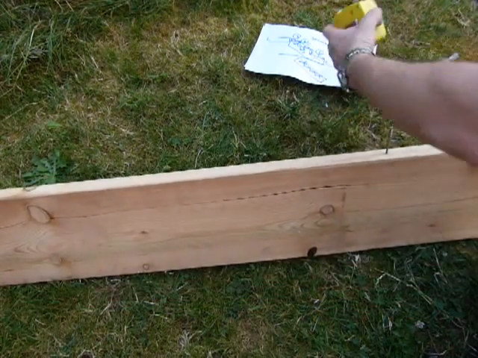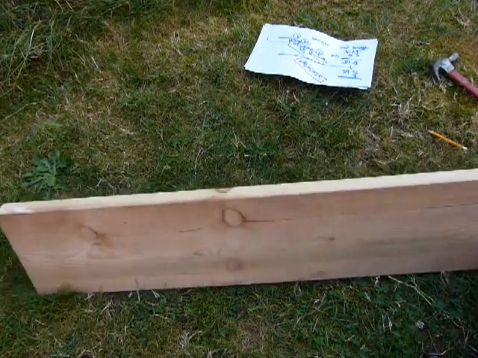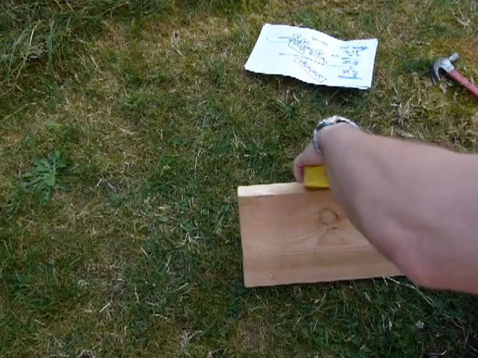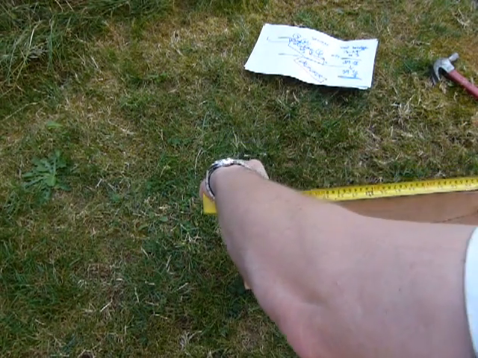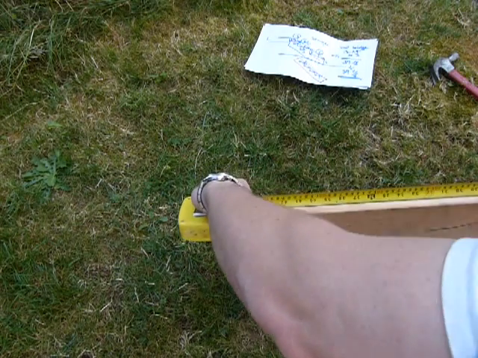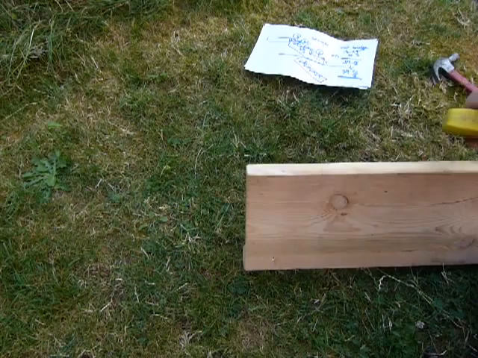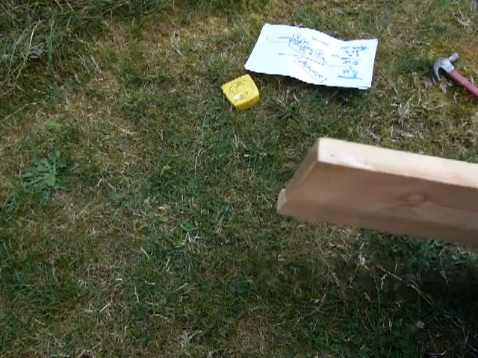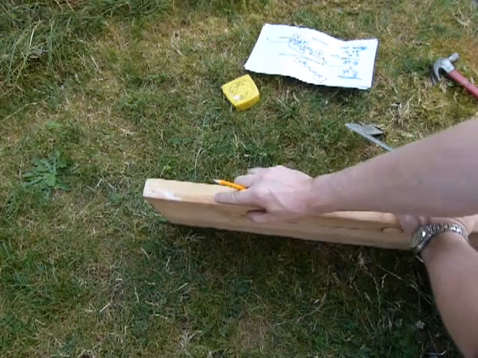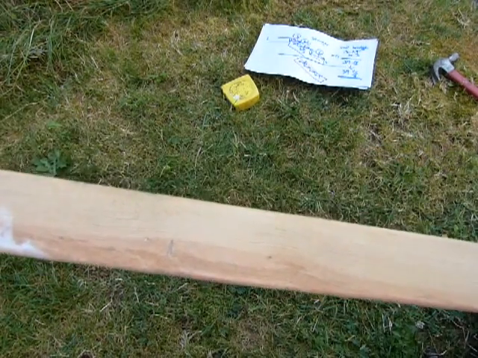I'm gonna hook my tape measure on it and measure out 39 inches and 7/8, and I'm gonna mark it on the edge here. 39 and 7/8. Just bear with me here. Lands there. That's my mark on the wood. There, so you can see it.